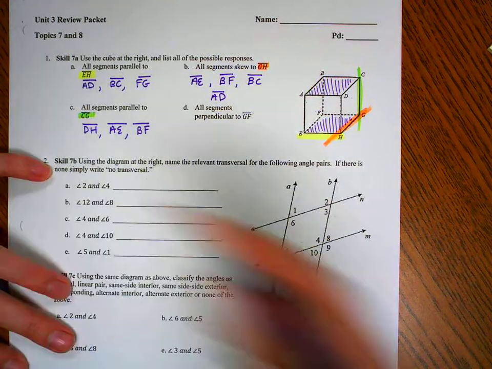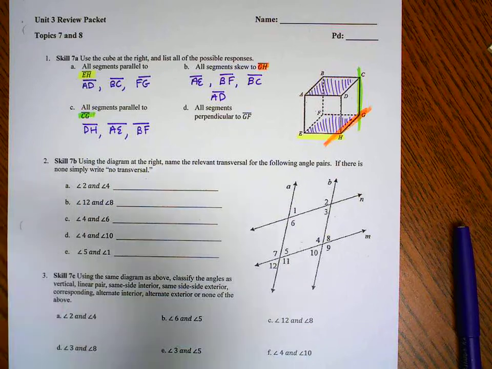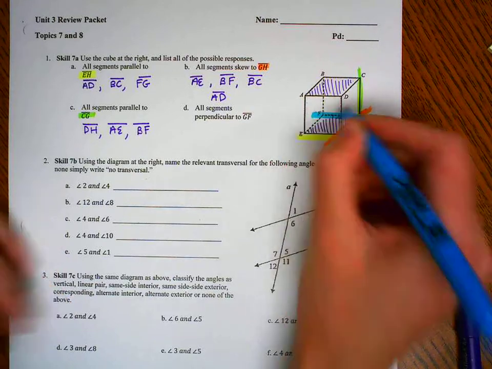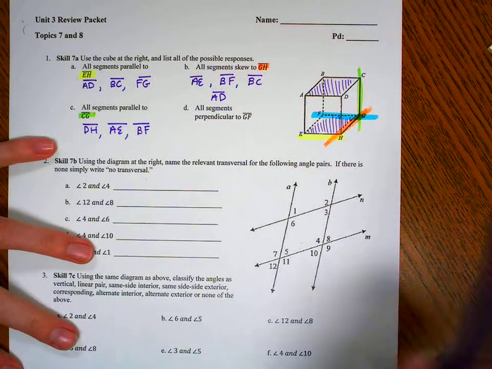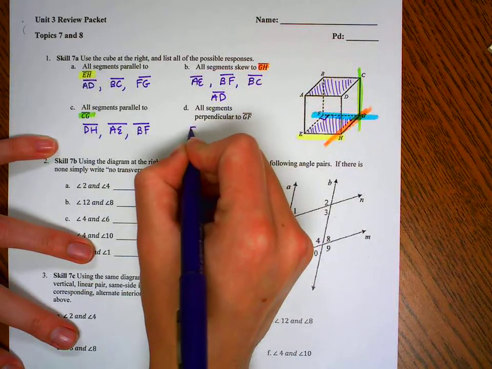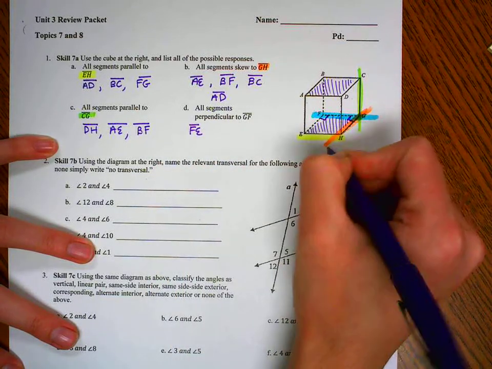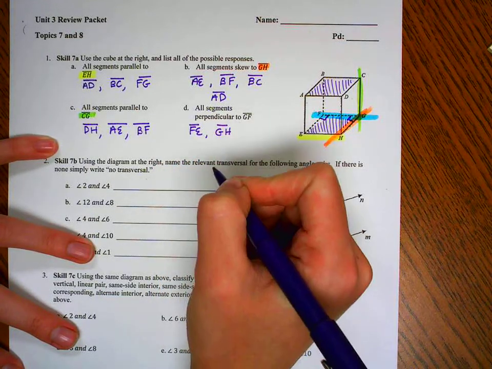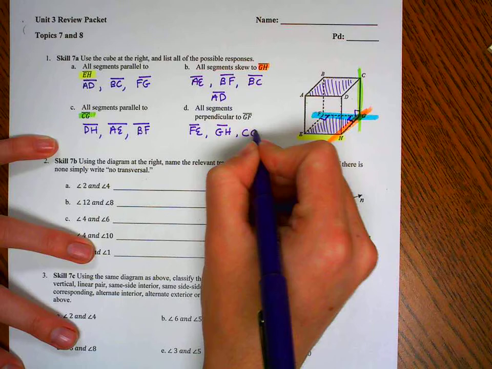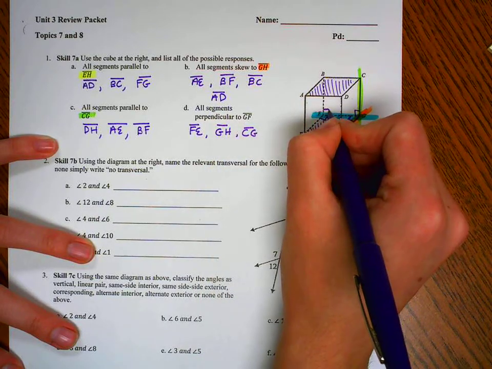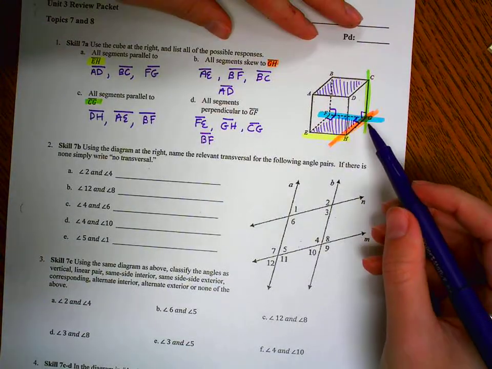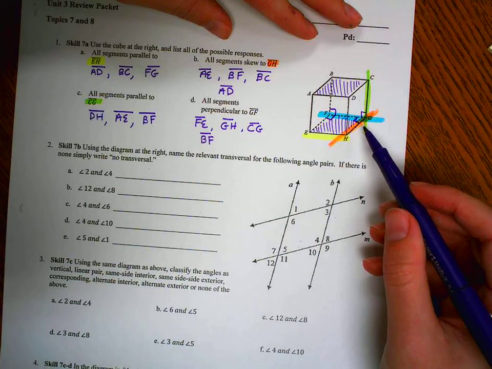Okay, now let's say we need all segments that are perpendicular to GF. Well, where is GF? Here's GF. So things that make a 90-degree angle with it. Well, FE makes a 90-degree angle with FG. So FE. Here's another right angle, GH. But CG also makes a right angle with it. Similarly, BF does. Trying to see if there's any more. I think that's it. Okay, let's keep going.